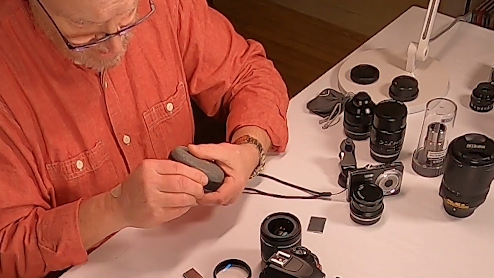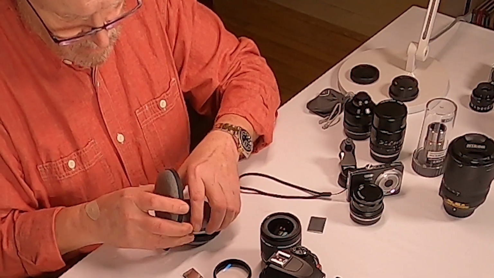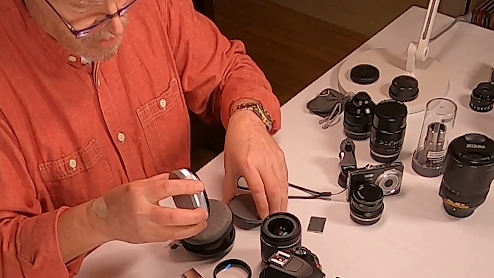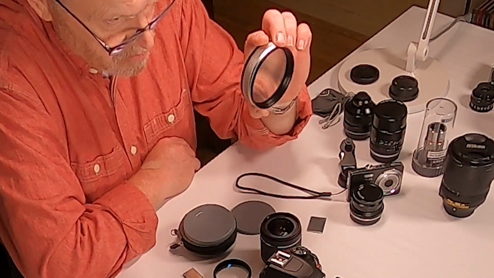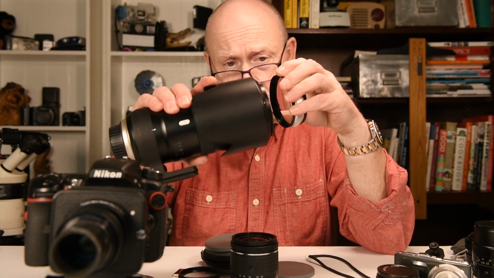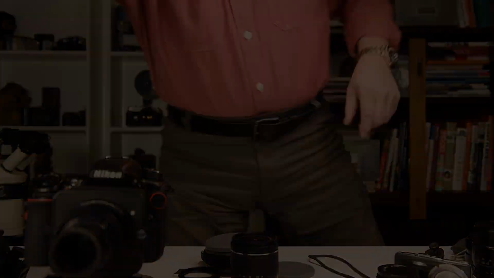When you start using them on bigger, longer lenses, you need to use a lower diopter. That's because of the way the magnification works. Now, one problem with these is, this is the big one that I would put on a big lens like that. This will give you a 1-to-1 magnification on this lens. This is a 70-200 lens. Now, bear in mind that the reproduction ratio on this is like 0.1. I should have turned that off, shouldn't I?